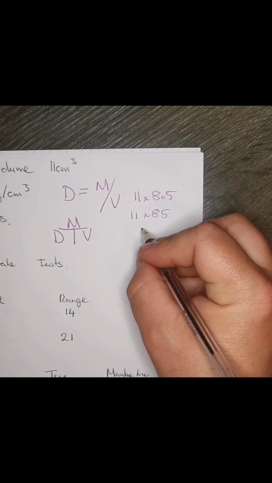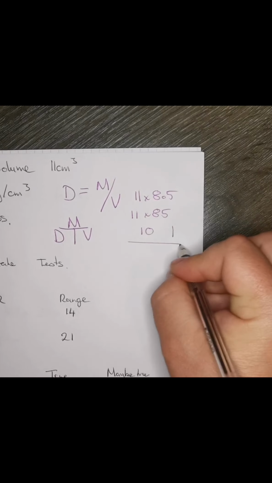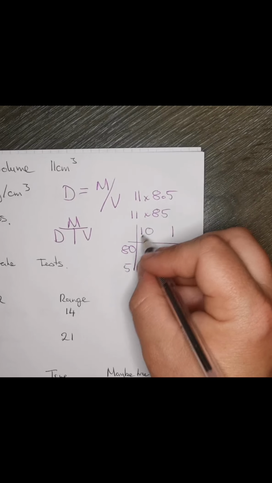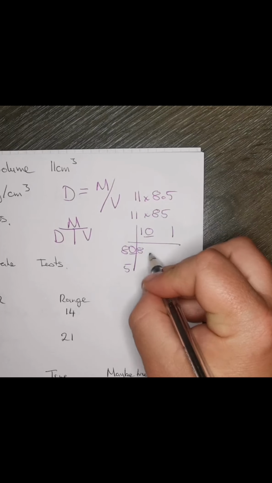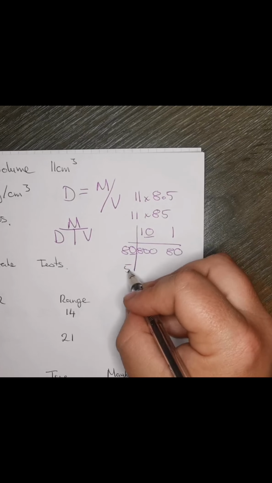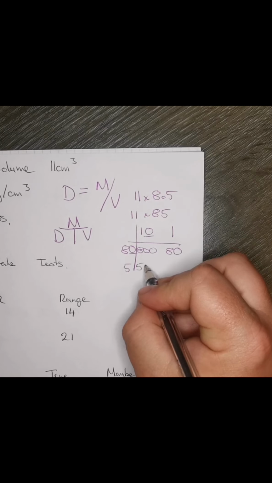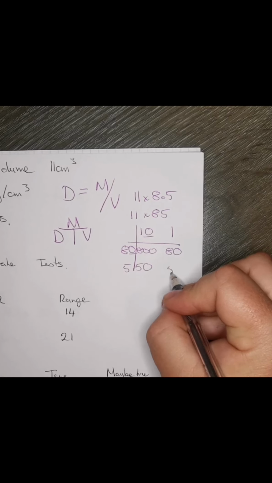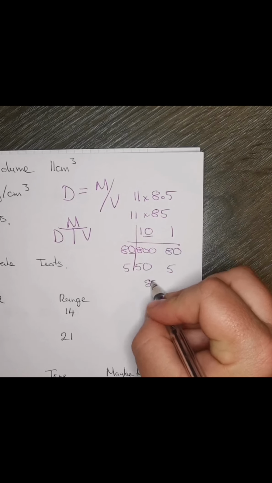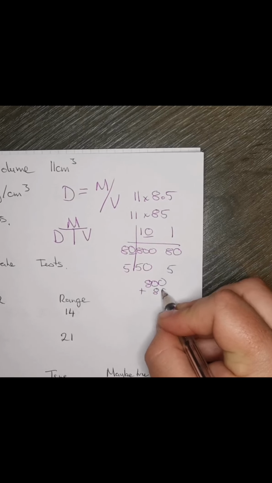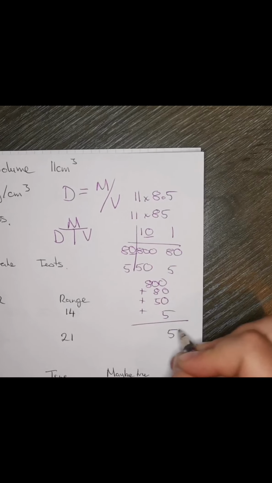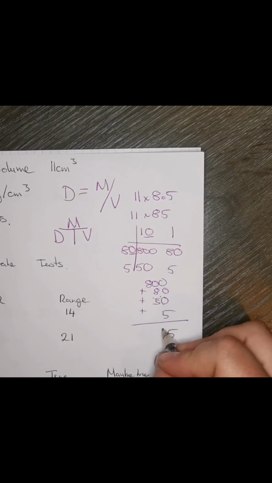So 11 times 85. 8 times 1 is 8, bang my 2 zeros on. 8 times 1 is 8, just 1 zero to be banged on. 5 times 1 is 5, bang a 0. 5 times 1 is 5. So if I add that all up, 800 plus 80 plus 50 plus 5. 8, 9, 10, 11, 12, 13.